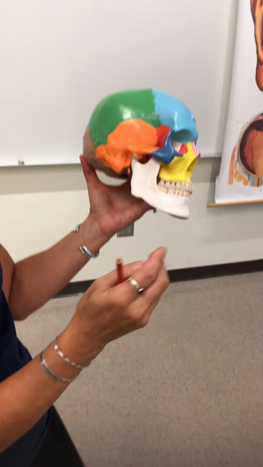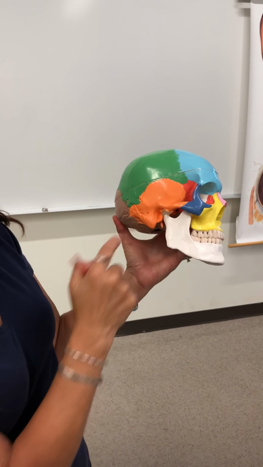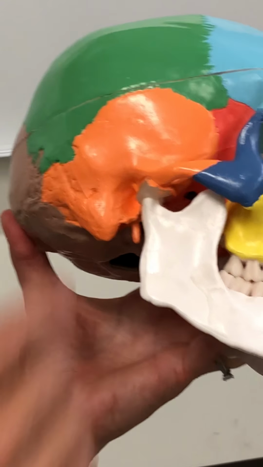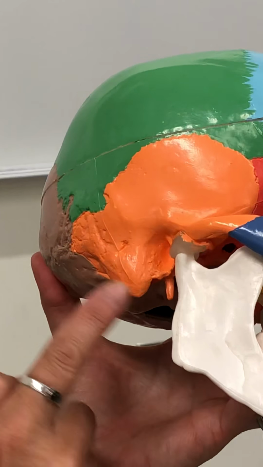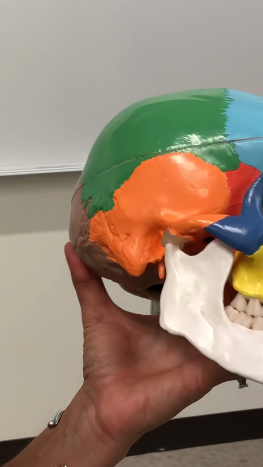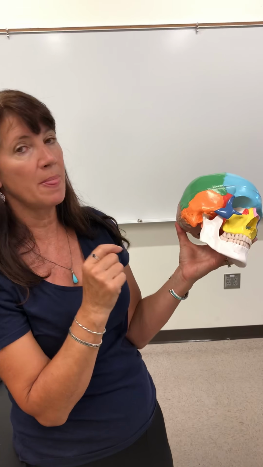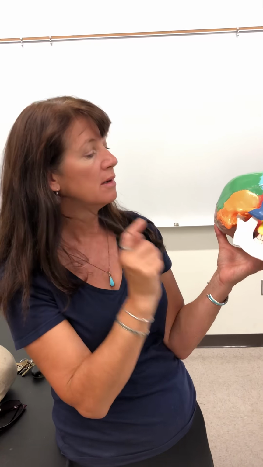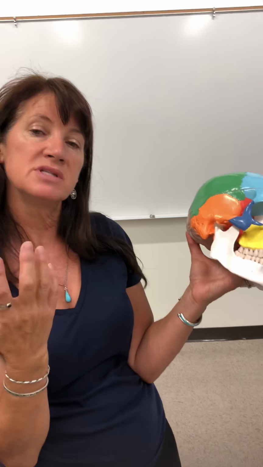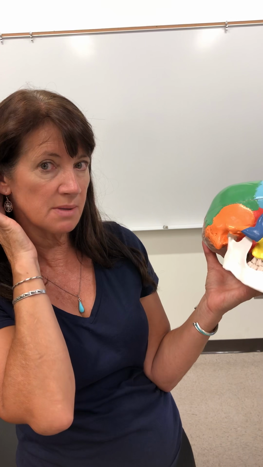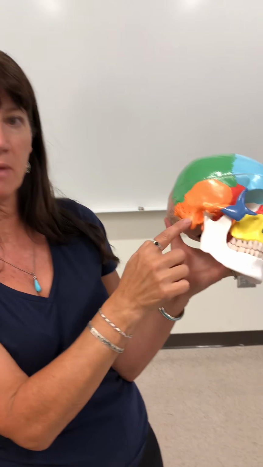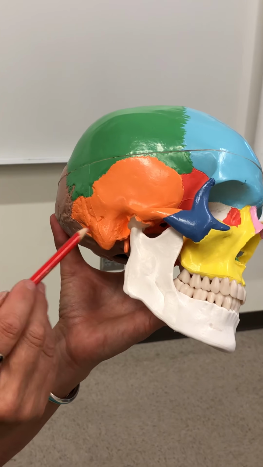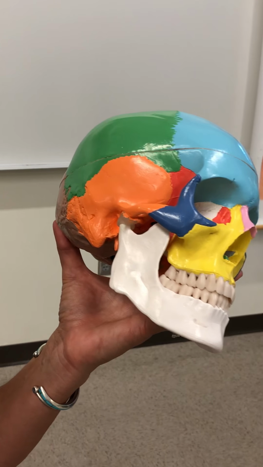Okay. The next one, the temporal, has a lot of parts that stick out. It's sometimes a little confusing for people. You have this bump right here, and anything that sticks out is called a process. So that bump is called the mastoid process, and you can feel it. It's right behind your ear, and it gets really lumpy. If we're sick, sometimes the doctor will put their fingers up in there because you have lymph nodes that hang out there and can get swollen and make that very tender. So that's the mastoid process.